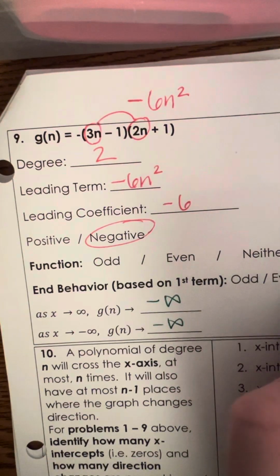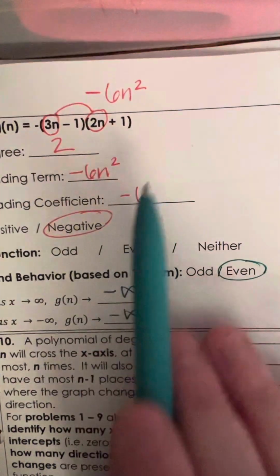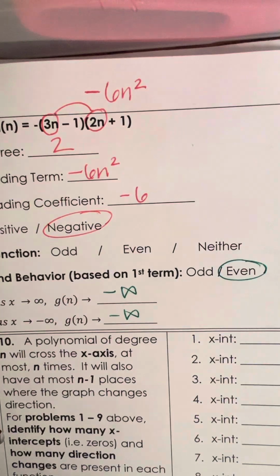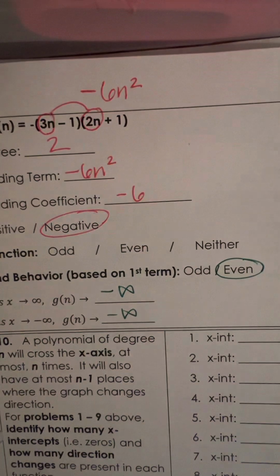End behavior is going to be an even end behavior since that leading term had the n squared. Once again, we're not going to worry about whether the function is even or odd. We just talk about the end behavior being based on an even parent function.